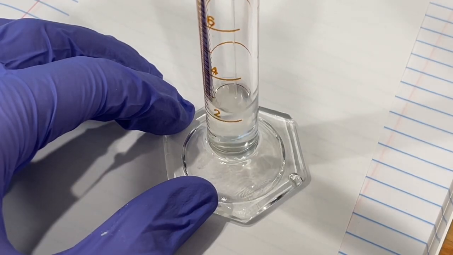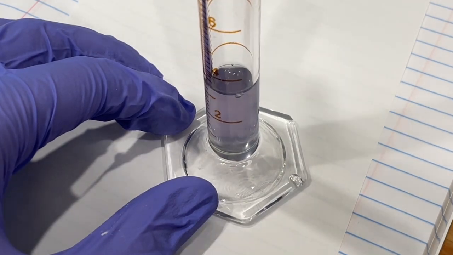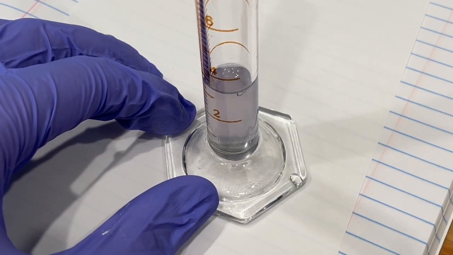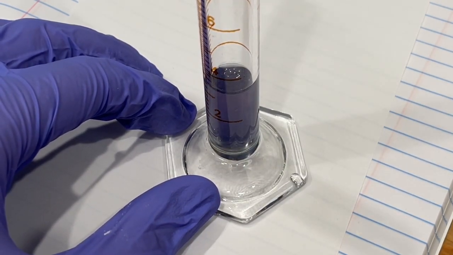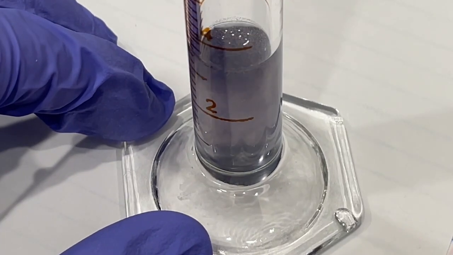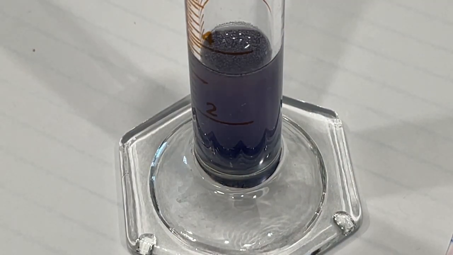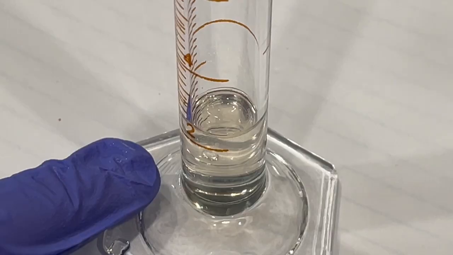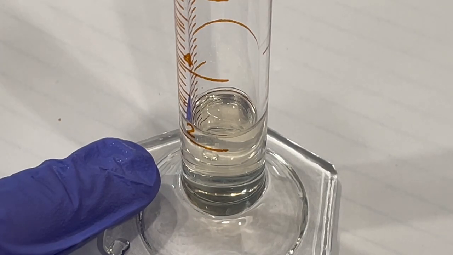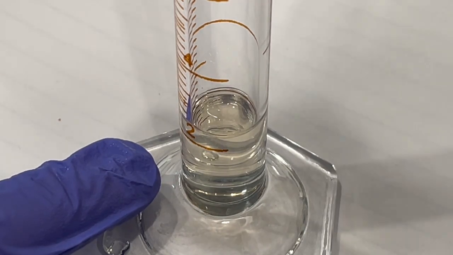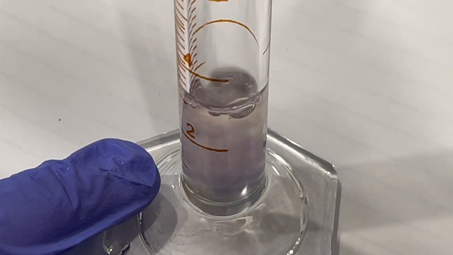In this example, we see oscillations that are slow and do change color. Finally, in this example, we see the color change occur, but after only a couple oscillations, the reaction stops.